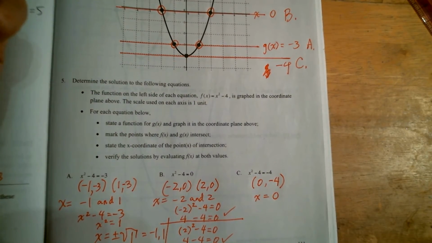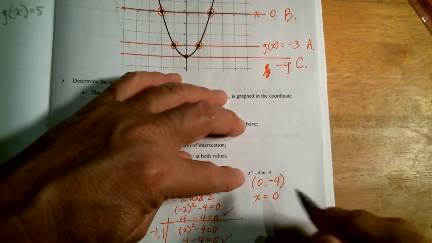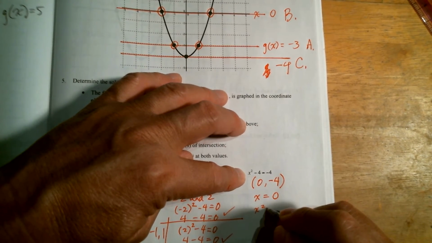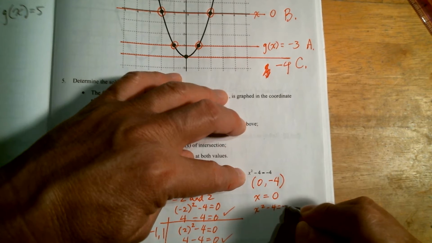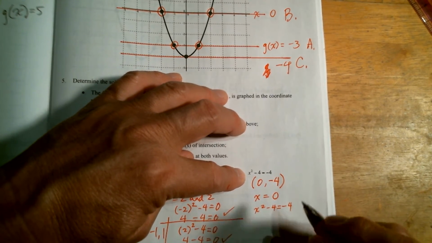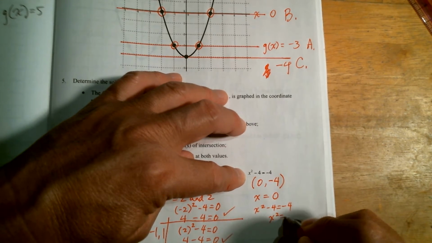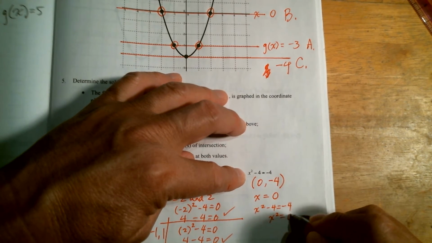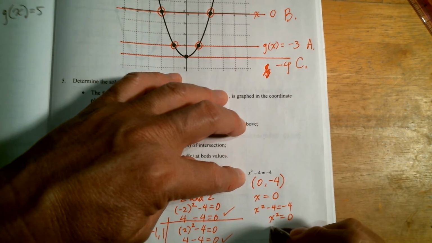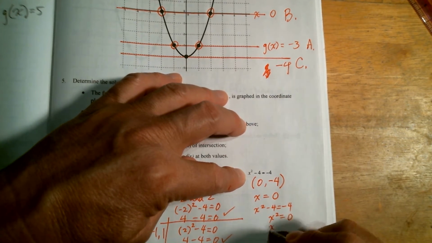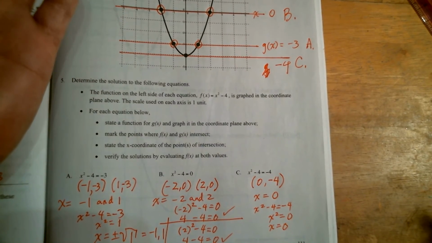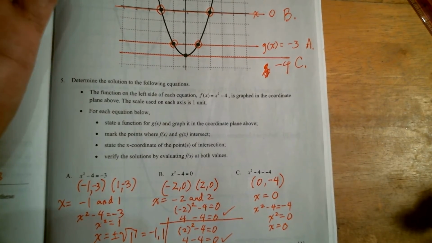Now if we do it algebraically, solving that, x squared minus 4 equals -4. Add 4 to both sides. We're going to have x squared equals 0. Square root of 0 is 0. And that's it.